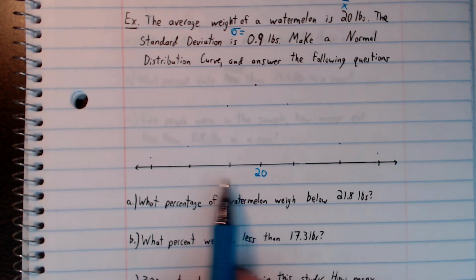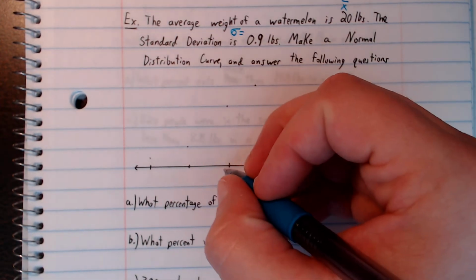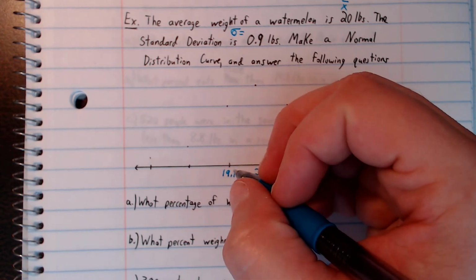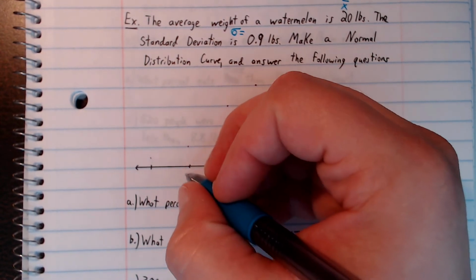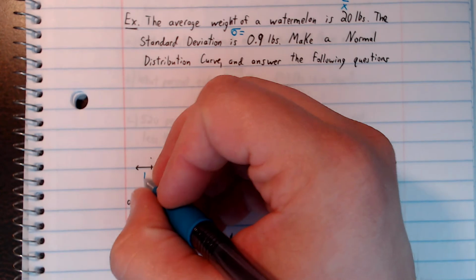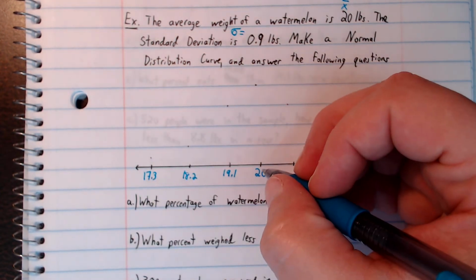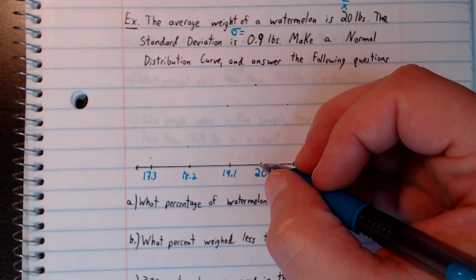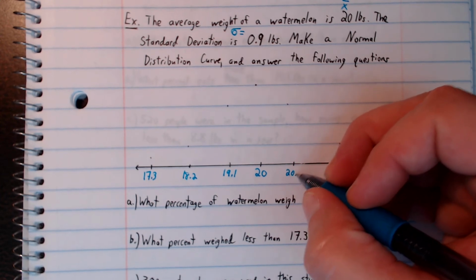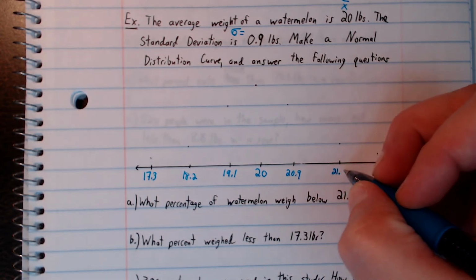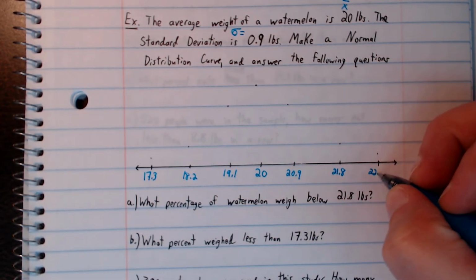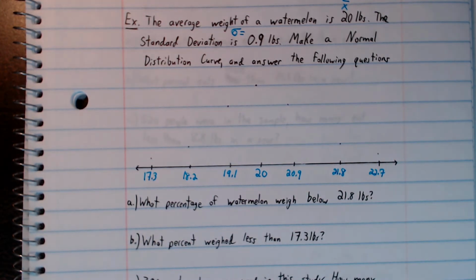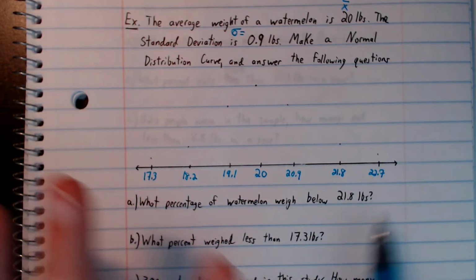So if I start going to the left, subtracting 0.9, we get 19.1, 18.2, and 17.3. If I start at 20 and add 0.9, we get 20.9, 21.8, 22.7. Okay, so these are weights in pounds of watermelons.